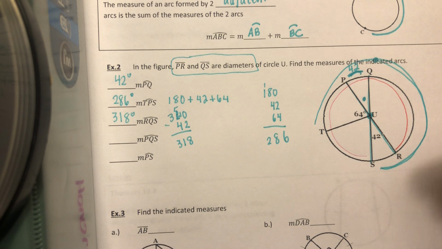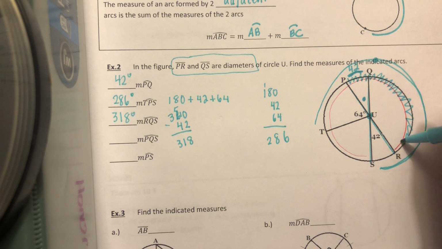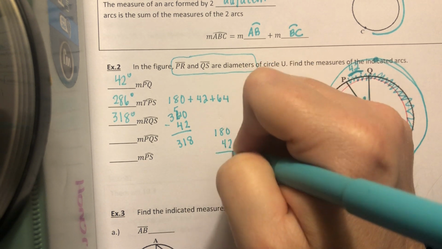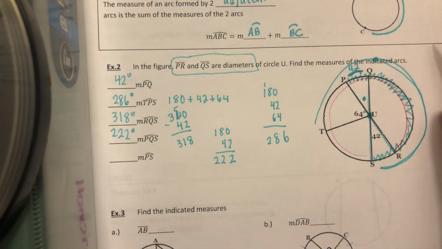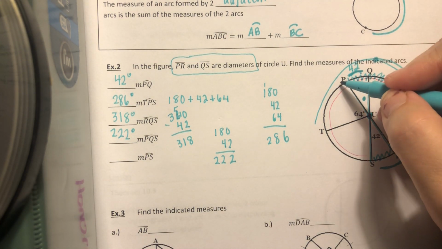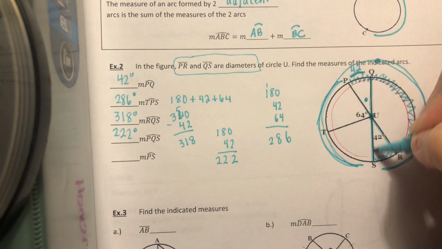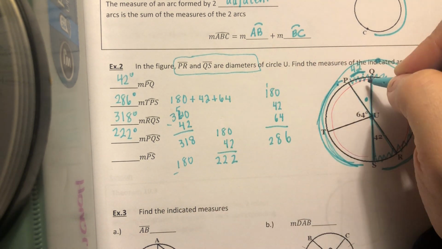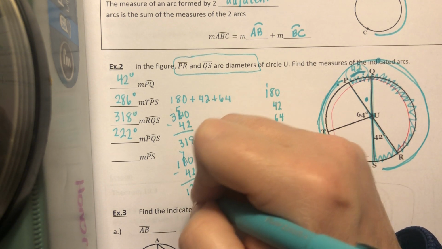Okay, P to Q to S. This one, you got a semicircle, there's your 180 plus the 42. So 180 plus 42, we have 222 for this answer. And then P to S, so that is going this way. Okay, you notice here's a diameter, so it's almost 180, but not quite. So it's 180, take away this 42 right here. And we get 138.